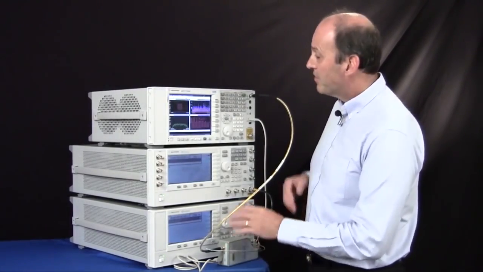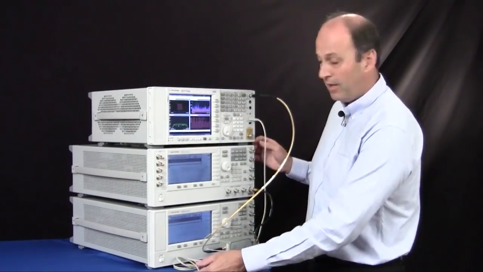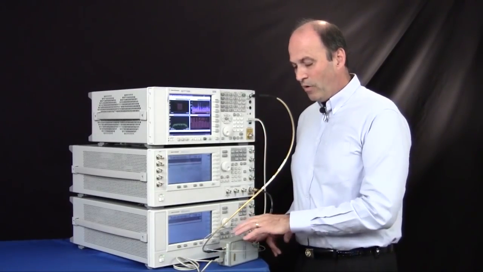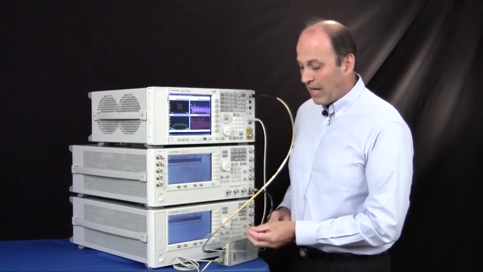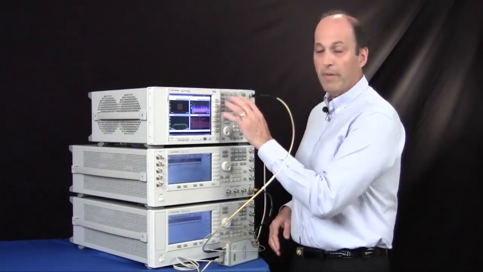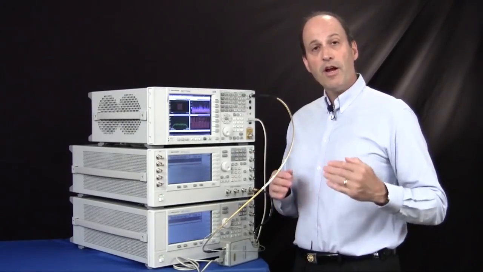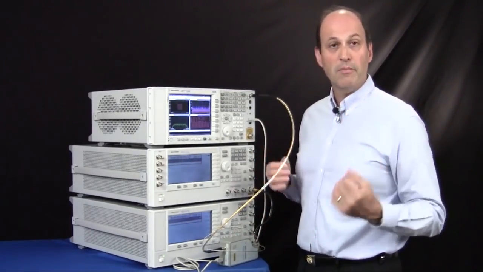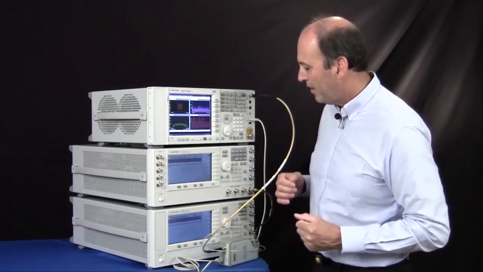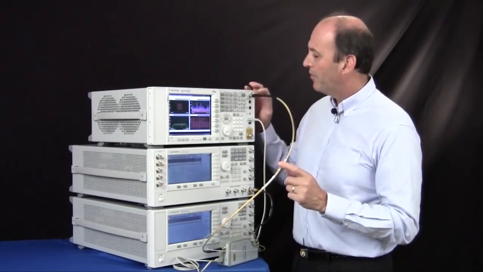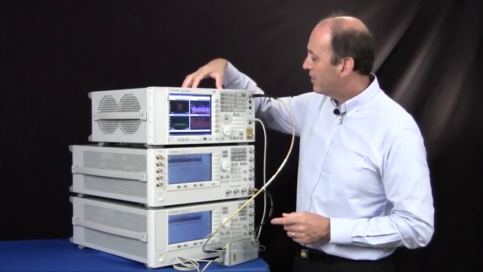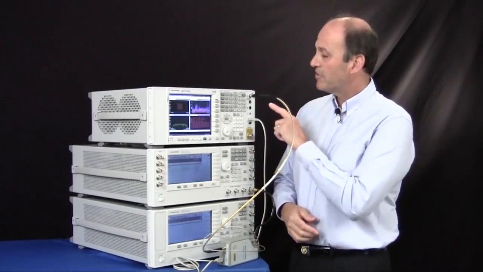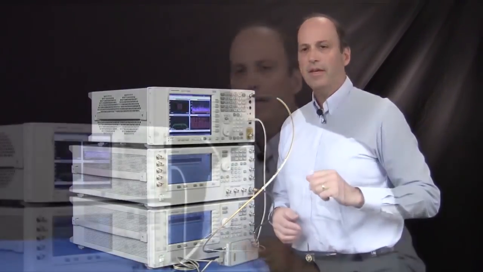Now, when I connect this to the EXA, I'm using a USB cable, and when I plug that in, it'll automatically identify which mixer I'm using, and it will download those correction factors into the memory of the EXA. And that corrects for the frequency response of the smart mixer, giving us the very best amplitude accuracy. We also have this RF cable that takes the LO signal from the EXA, runs it to the smart mixer, and then the IF signal comes back through the same cable into the instrument.